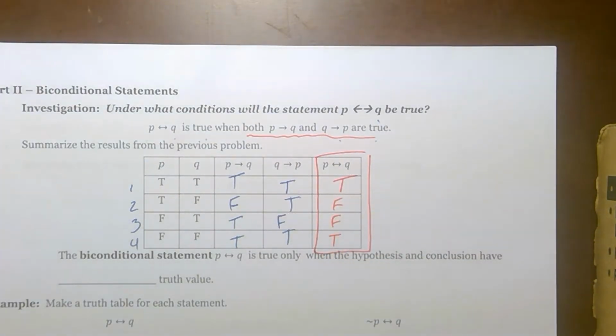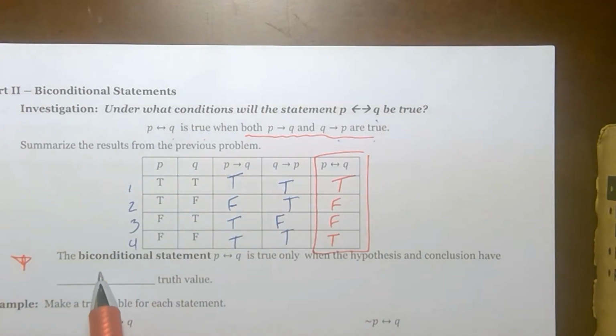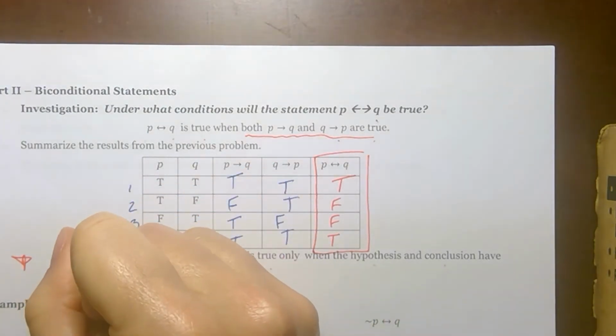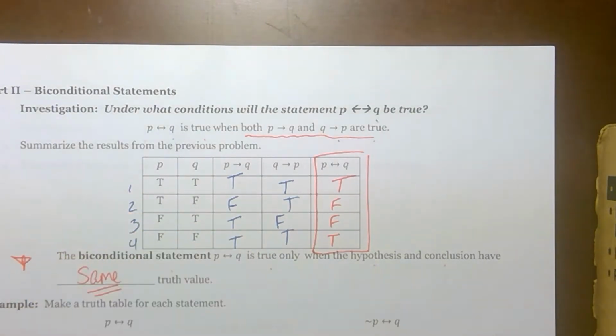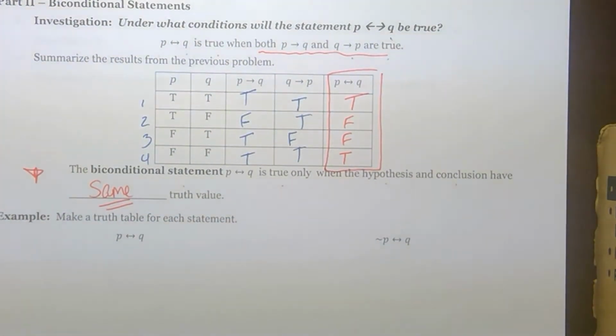So that is what that truth table looks like for P if and only if Q. Now what this comes out to be, this is the key. The biconditional statement, P if and only if Q, is true only when the hypothesis and conclusion have the same truth value. That biconditional statement is true only when both statements involved have the same truth value.